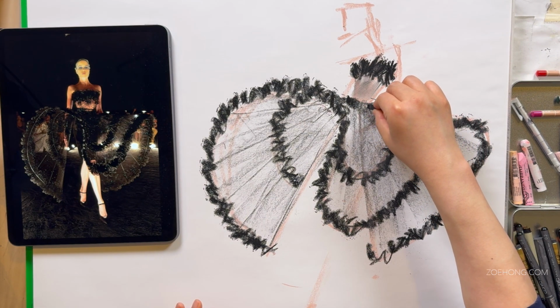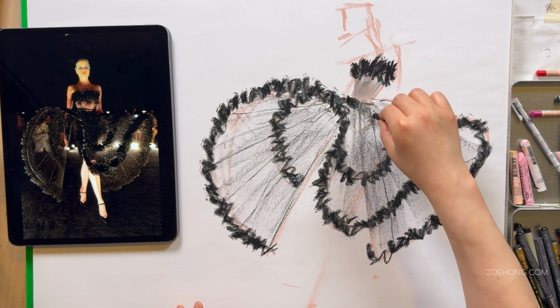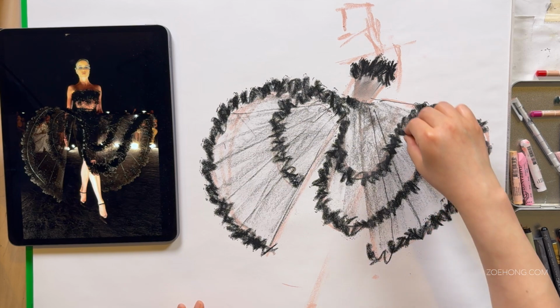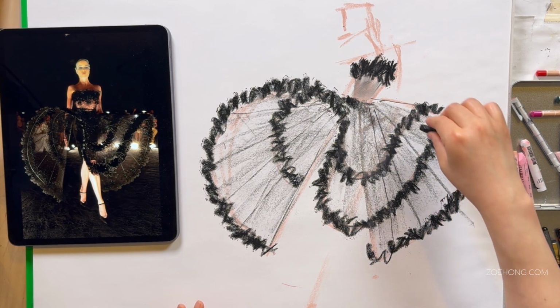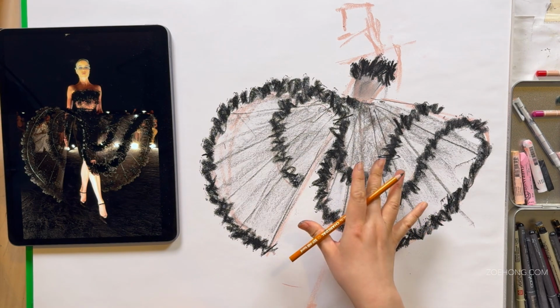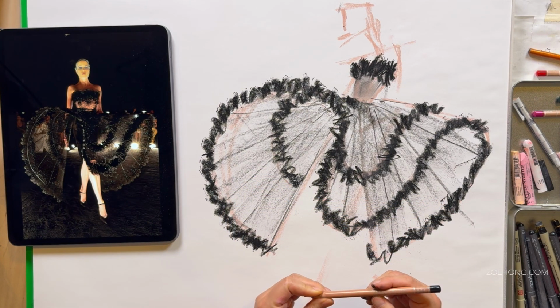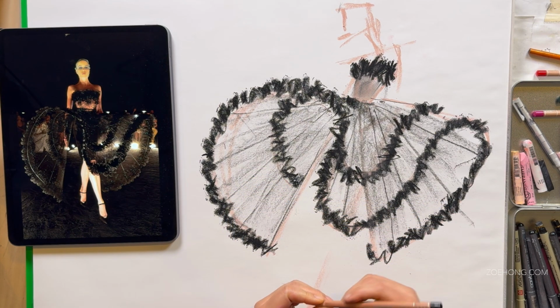Okay, where are these wires going? Here. I would love to be at a couture show, just illustrating my little heart out in the corner. This is black pastel. This is not charcoal. This is a black Caran d'Ache. Oh, no, wait. Yes, it is black. Okay.